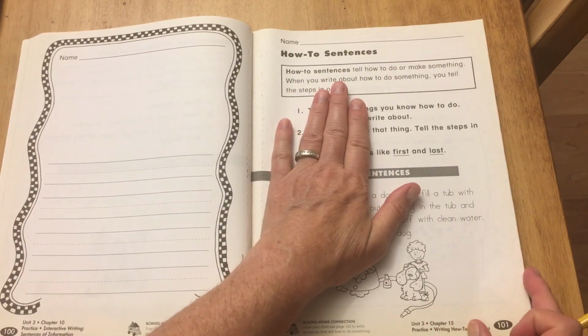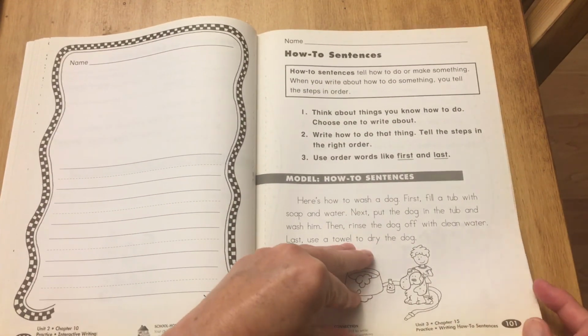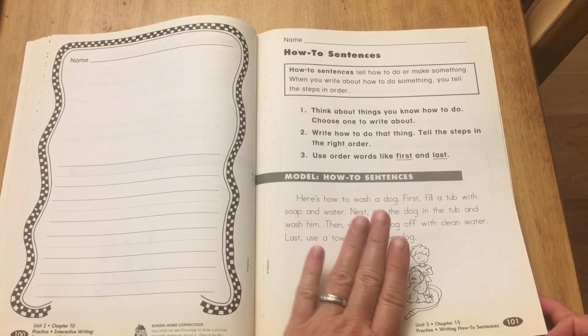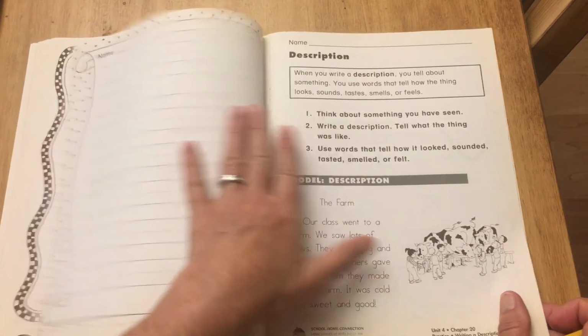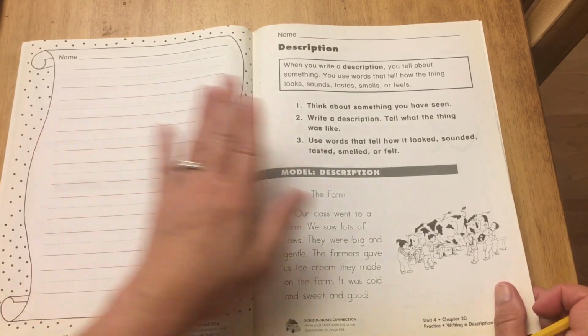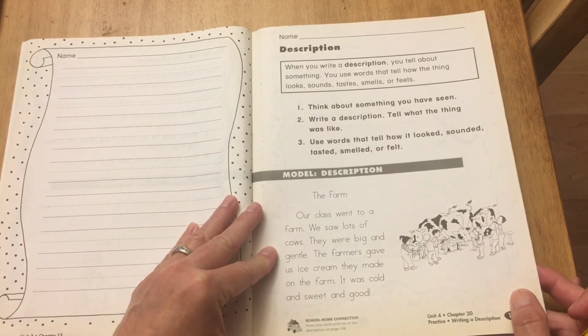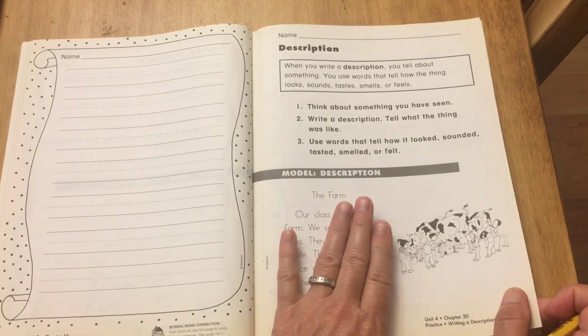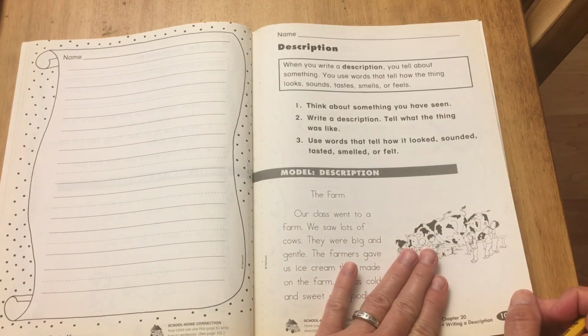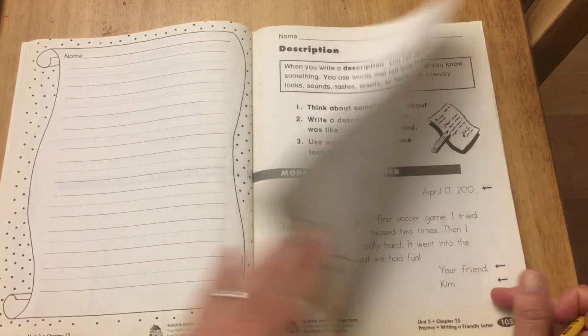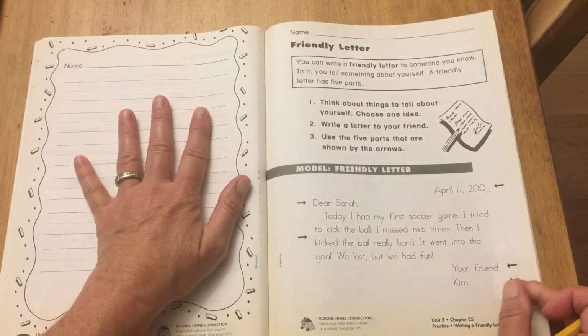You're teaching someone how to do something. You guys know how to do lots of things, so they give you examples, and then you make up your own. You're describing something, like here they're describing a farm and what they saw there. You might take a vacation and come back and describe something you did.